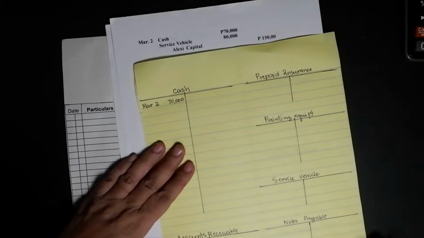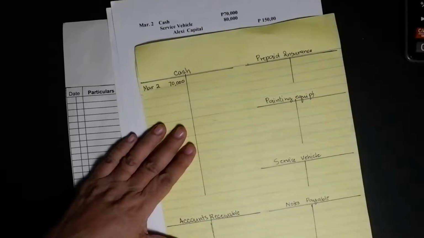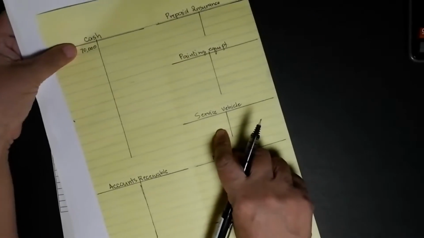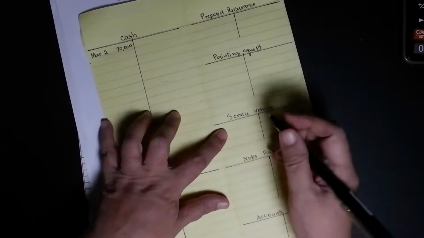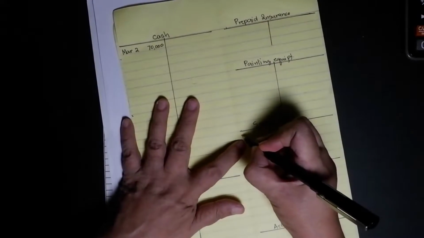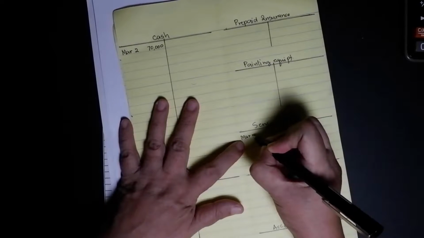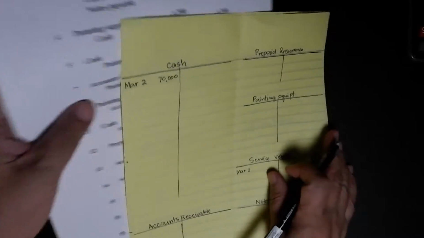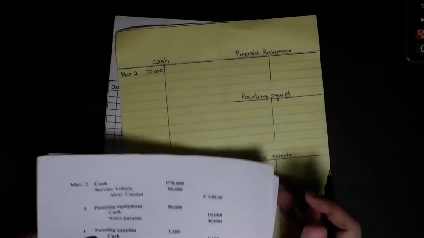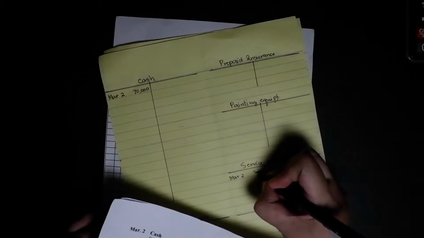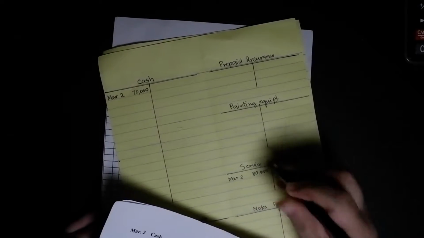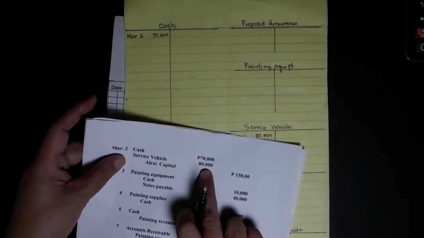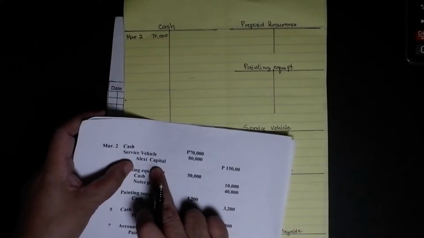Next is another debit, service vehicle. So let us post it in the T account of service vehicle. This one. Okay, so that is the first amount. So we have to write the date, the month, March 2. And then the amount, what is the amount? That is 80,000. It is on the debit side because the entry is debit service vehicle. And then credit Alexi Capital.